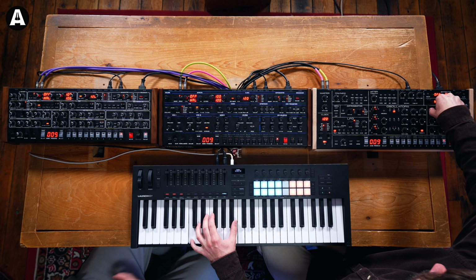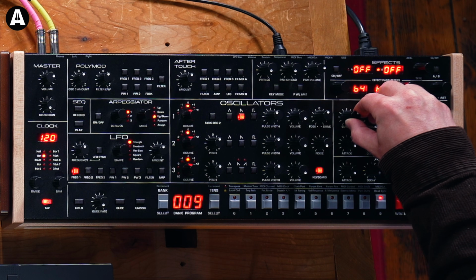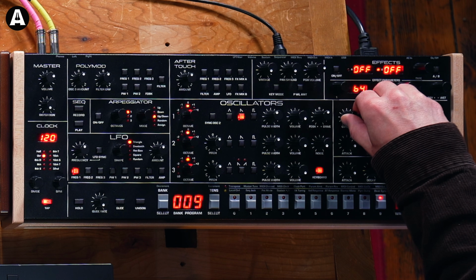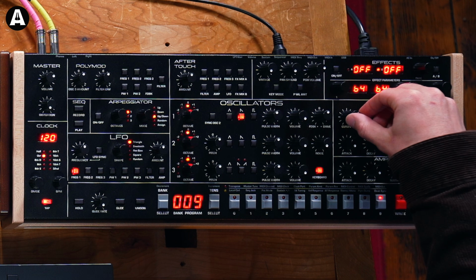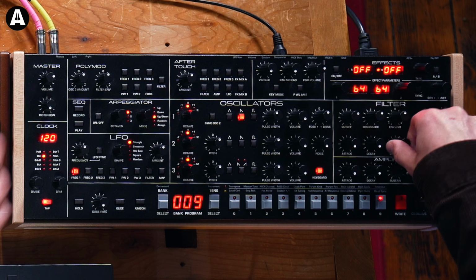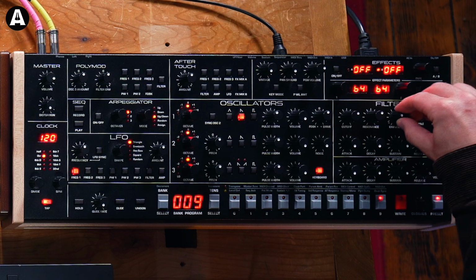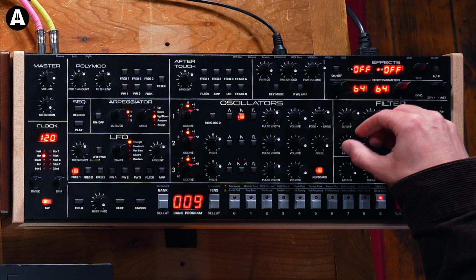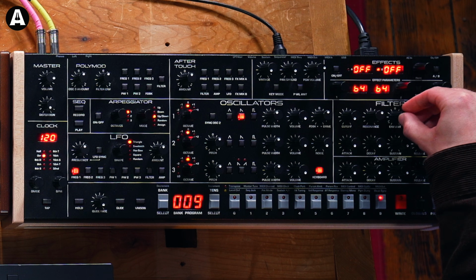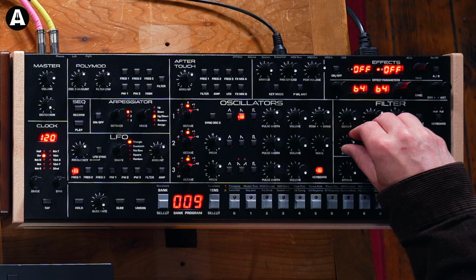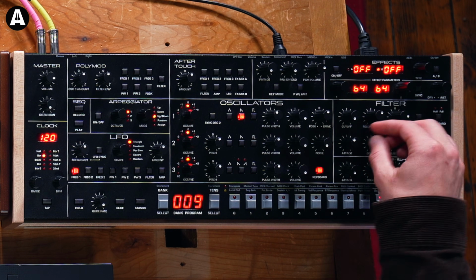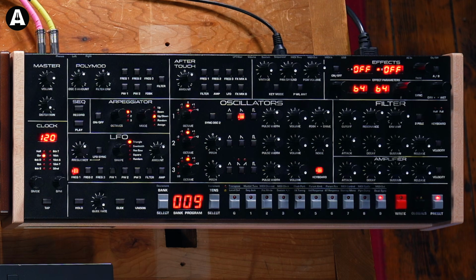So we'll start with a blank patch. We want that. So using the mod envelope, we'll bring the sustain all the way up. Yeah, let's do a bit of that. I'm going to bring that cutoff down and bring the attack up. There we go. Now we're kind of funky.